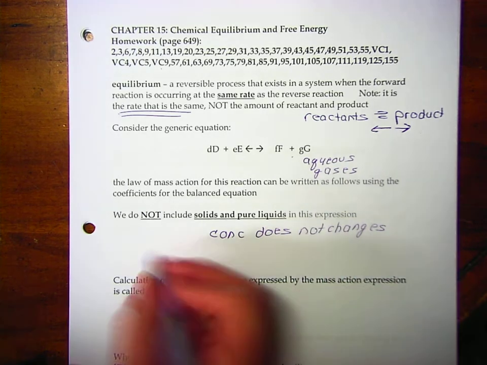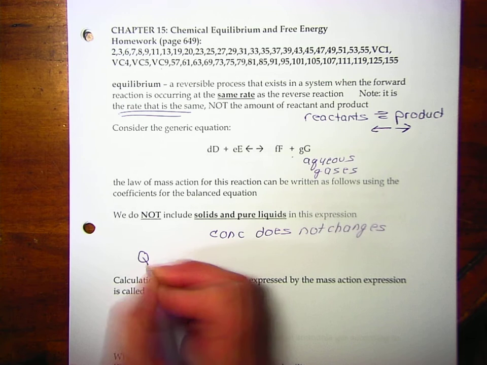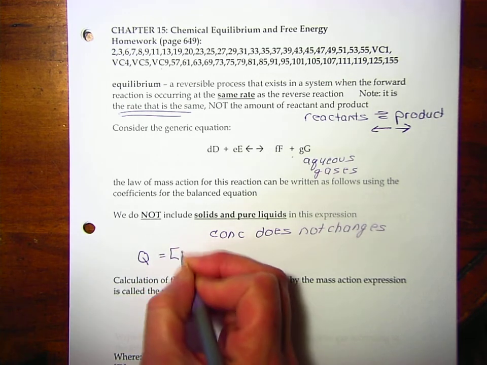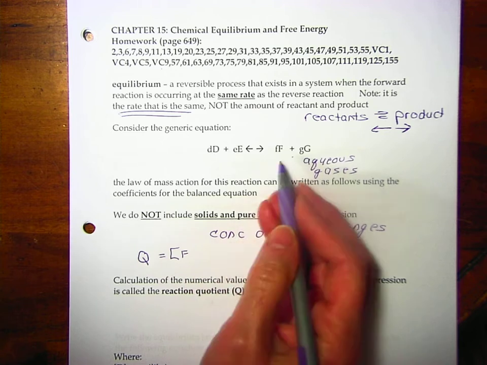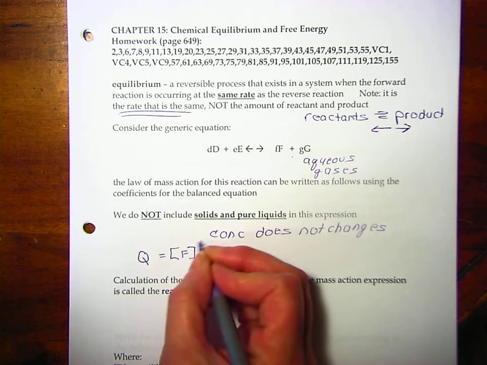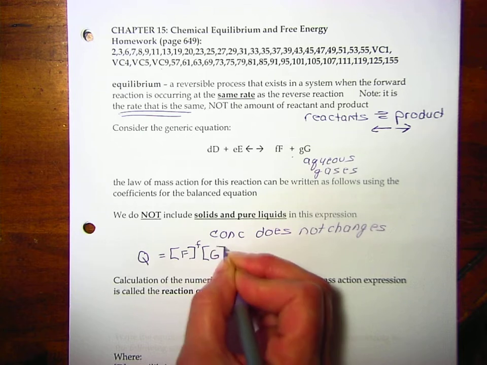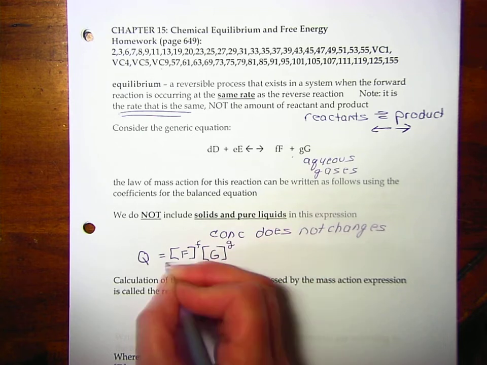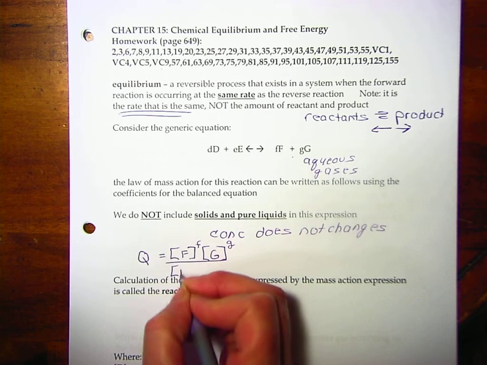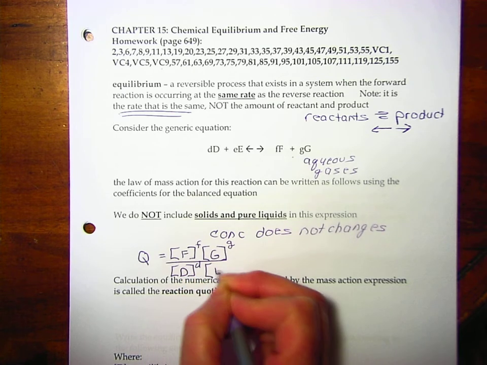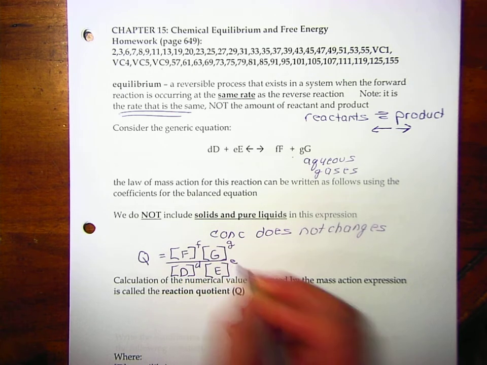So we can write the mass action expression. Q, the reaction quotient, is equal to the concentration of F, one of the products, raised to the little f power, times the concentration of G raised to the little g power, divided by the concentration of D to the little d power times the concentration of E to the little e power.